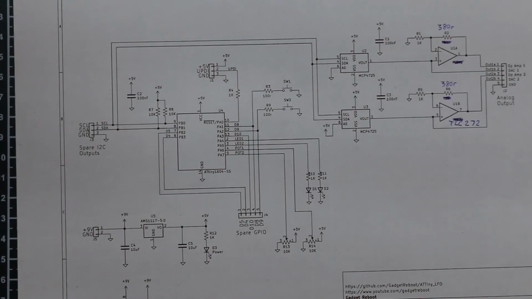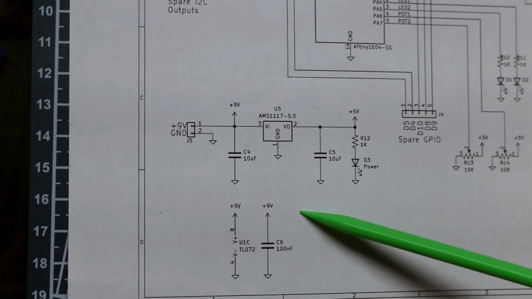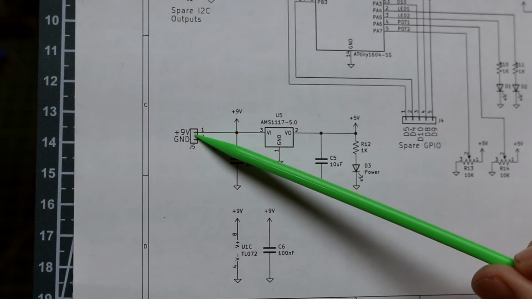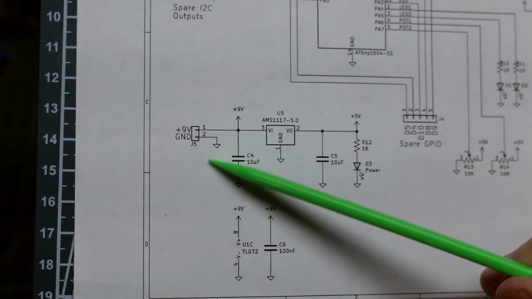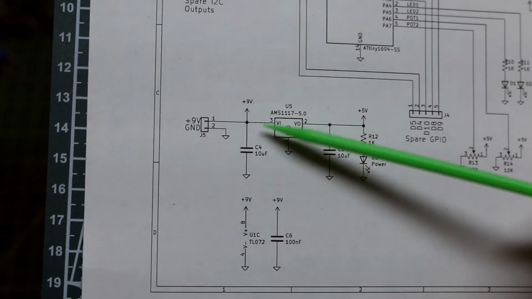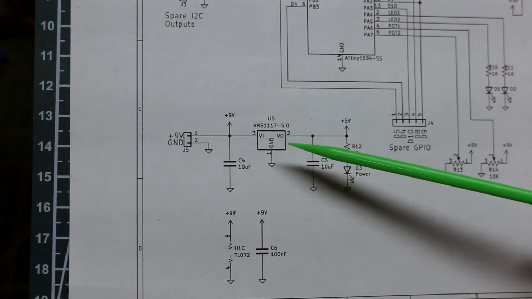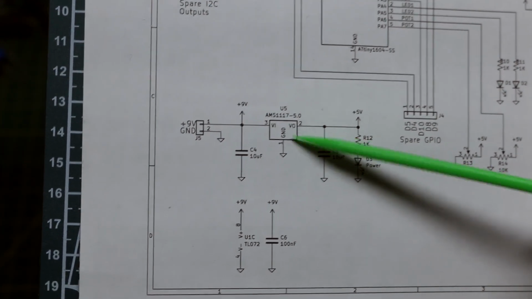circuits. Here's the schematic of the board, starting with the power supply. I set this up to take 9 volts in because ultimately I want to use this with some guitar circuits. So 9 volts is going to be used to power op amps. Then for the digital part, I'm just using a 5 volt regulator.